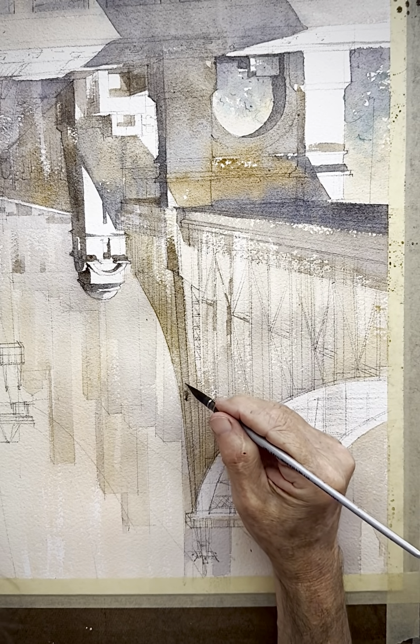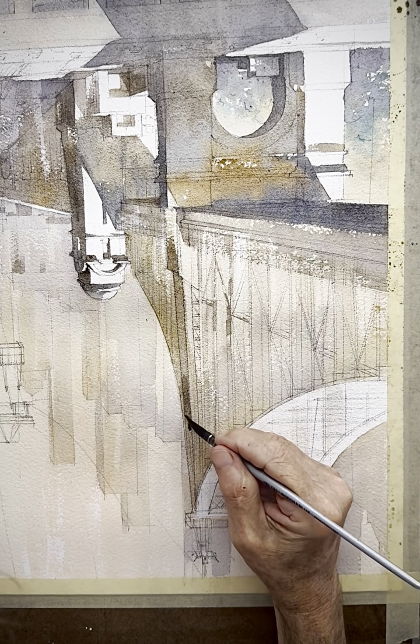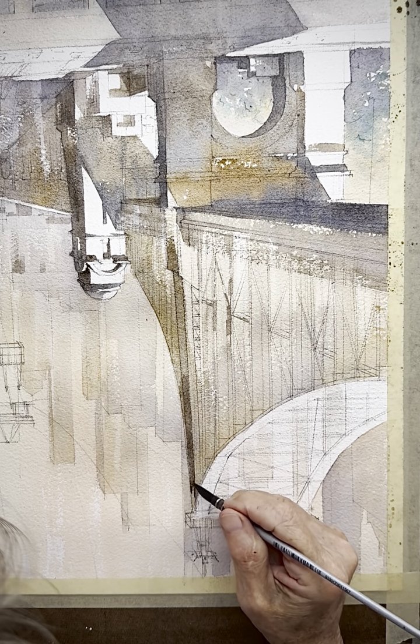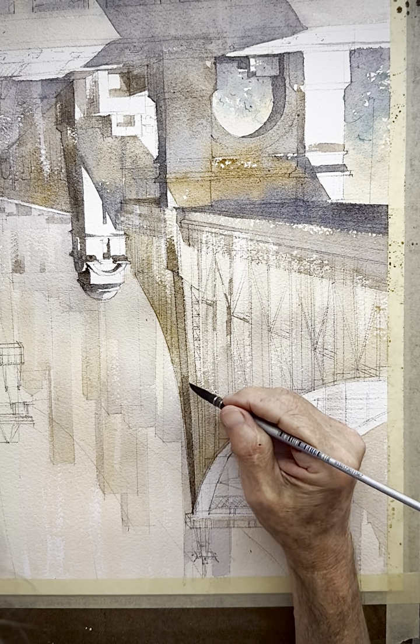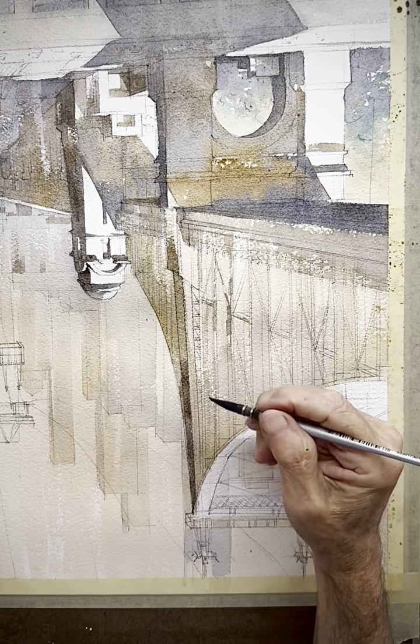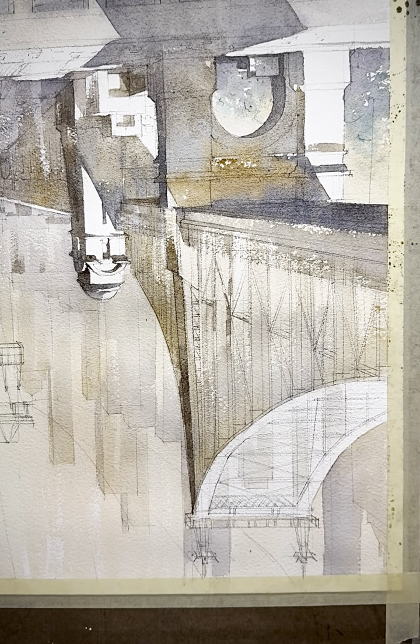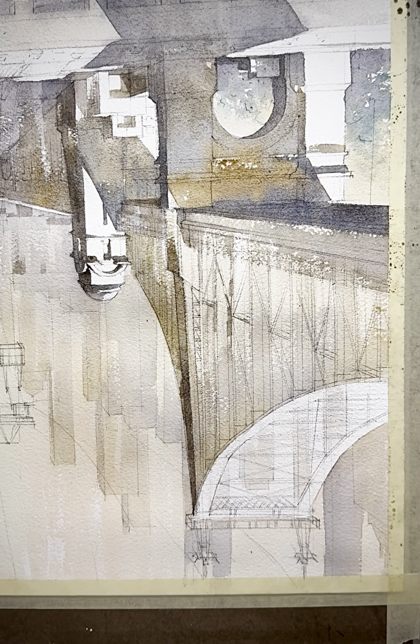Add just a bit more clarity and punch to some of these elements at the very top. Again, I don't want them to be consistent all the way down. I want it to still fade out a little bit.